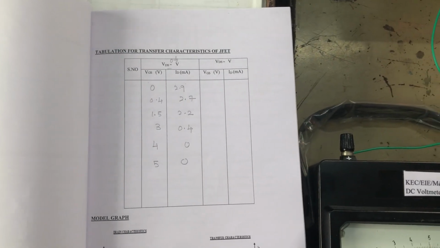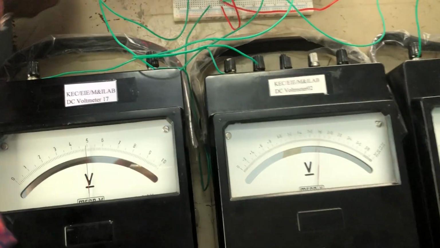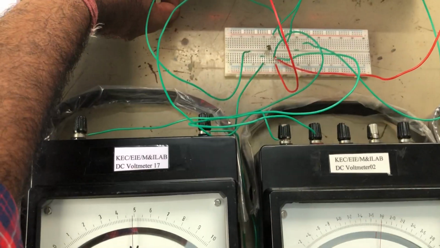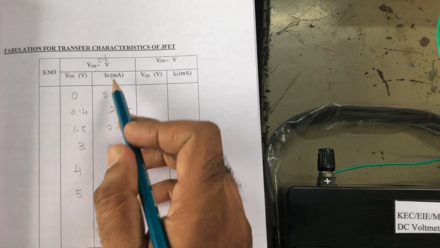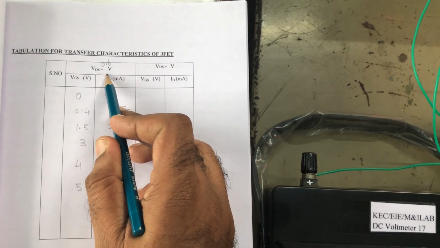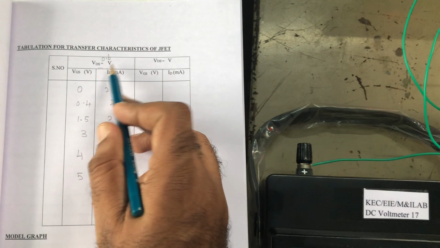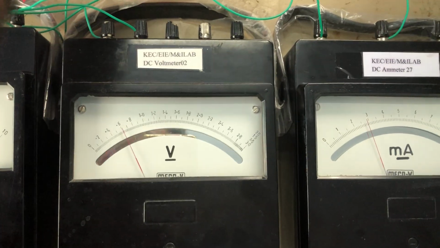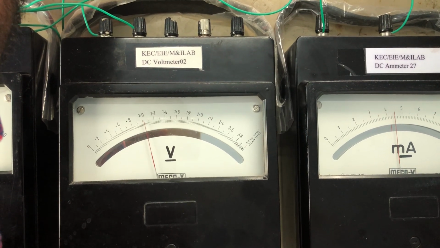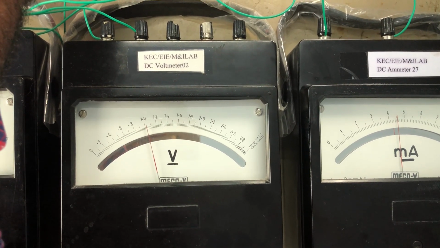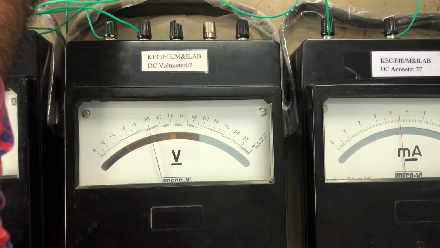Okay. Now for another set of readings, again we have to make VGS 0. Initially we had kept 0.6 volt, and now we have to increase to a greater voltage, 0.8 or 1. See, in this voltmeter, drain to source, I am increasing to 1 volt.